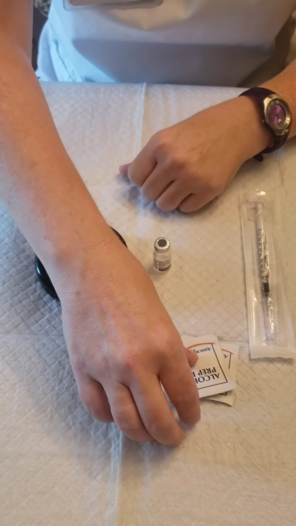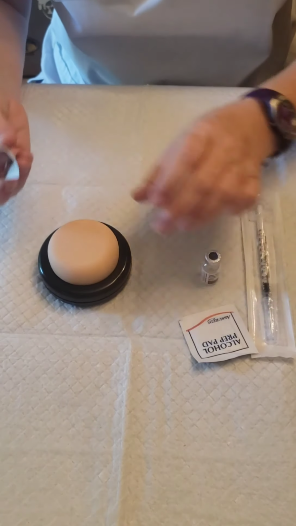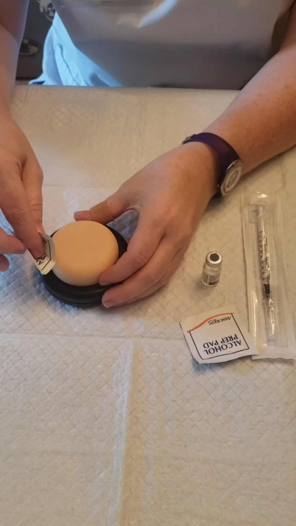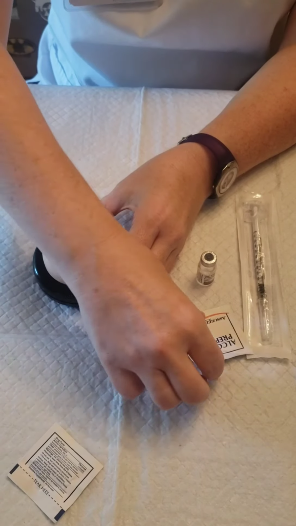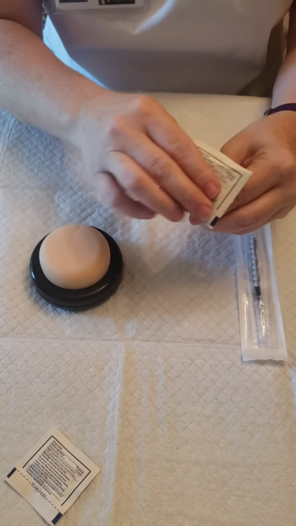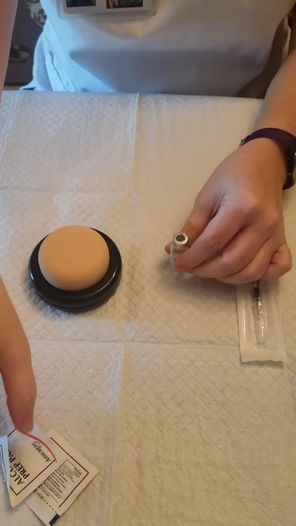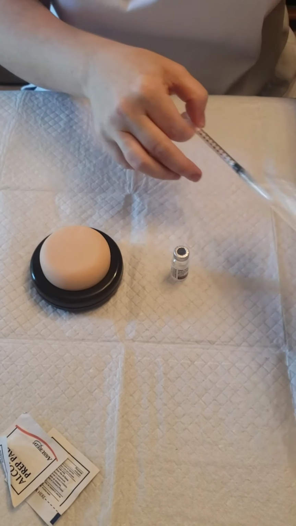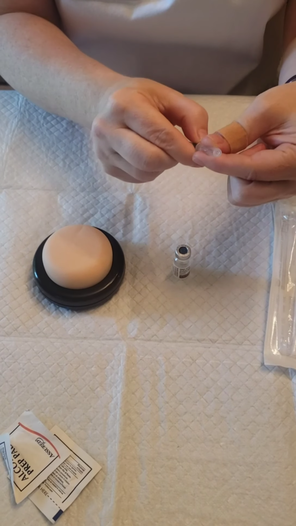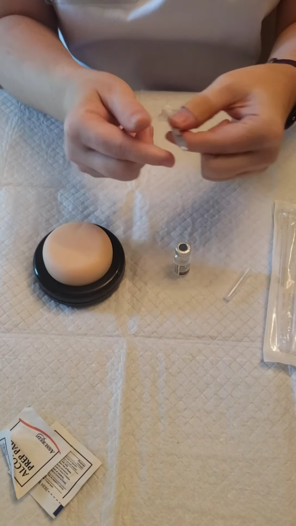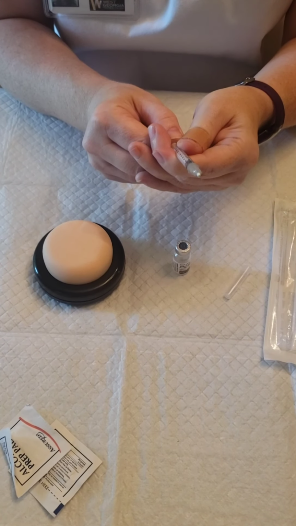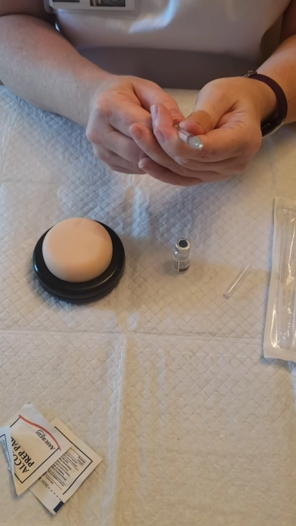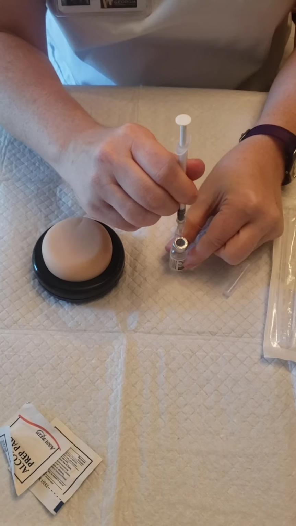Okay, so using an alcohol wipe, I would wipe my selected area, starting at the inside, slowly moving outward, doing about a 2-inch diameter, and I would let that dry. Getting another alcohol wipe, I would wipe the top of my vial and then let that dry as well. I would get my syringe out. If it didn't already have a needle on it, I would put my needle on. So I'm going to want to take out 0.01 milliliters. So I'm going to inject that much air into my vial.